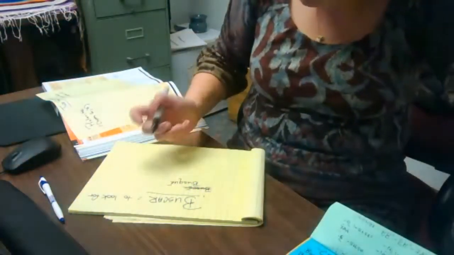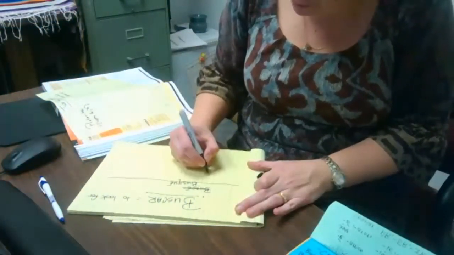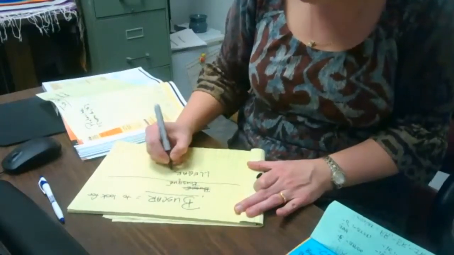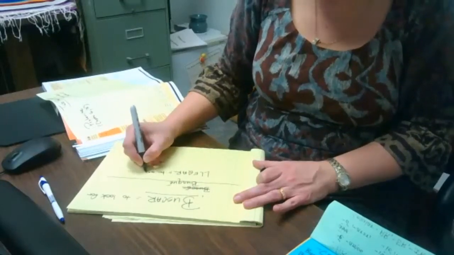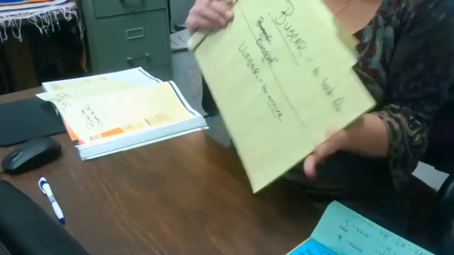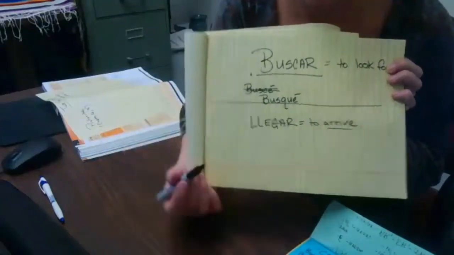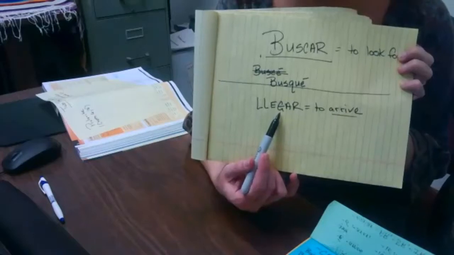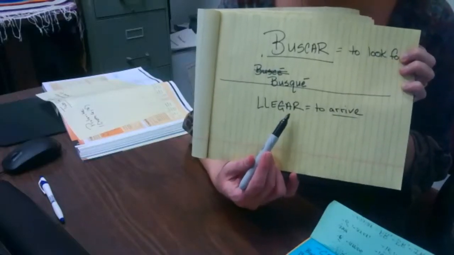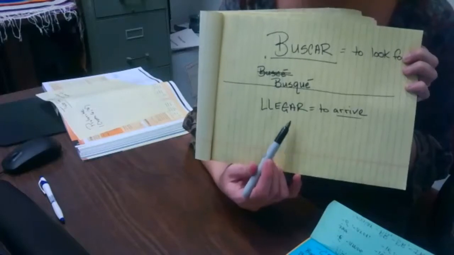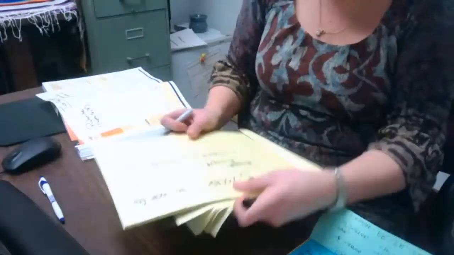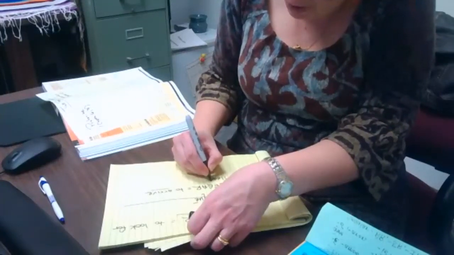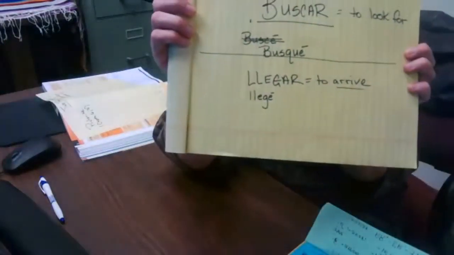All right, gar verbs. Let's do an example of a gar verb. An example of a gar verb is llegar, which means to arrive. It ends in gar, so it's a gar verb. Well, if we were to put the regular AR ending on for the yo form in the preterite tense, it would look like this. We'd take that AR off, and we would put an E with an accent mark.